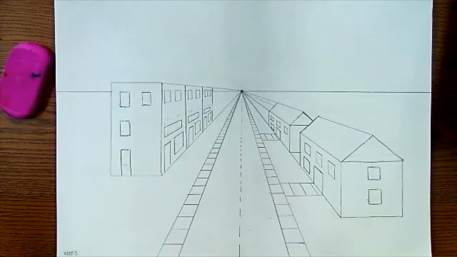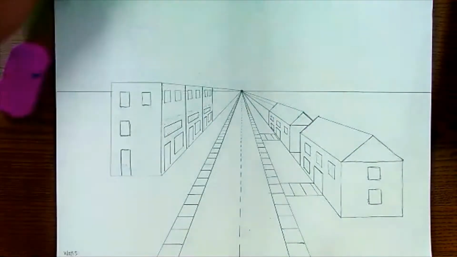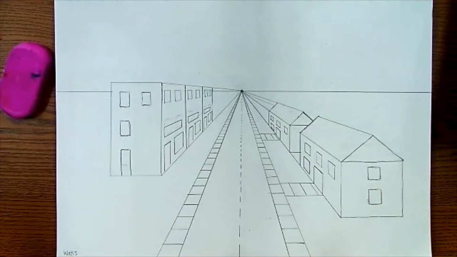So now I have a couple of sidewalks added to my building, my picture. And like I said earlier, one of the requirements is to draw a tree or lamppost. I've added to the assignment some examples of different lampposts or trees or mailboxes that you can add to your picture if you'd like.